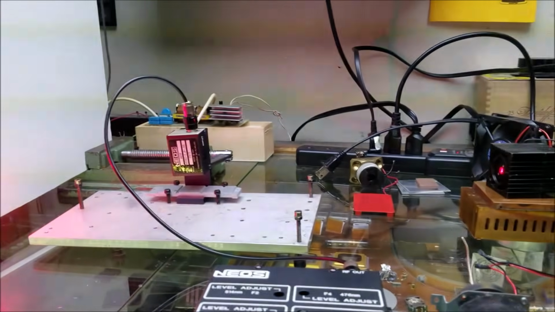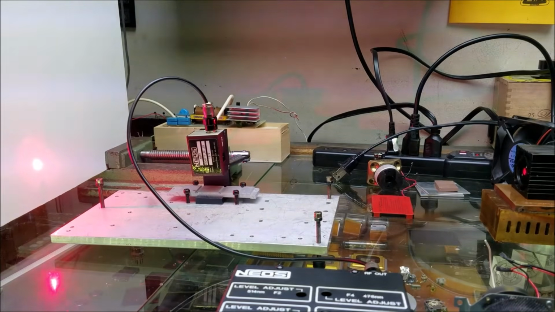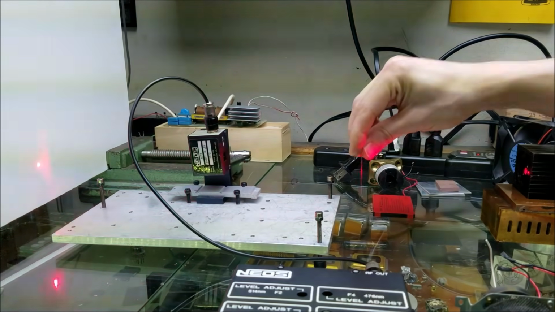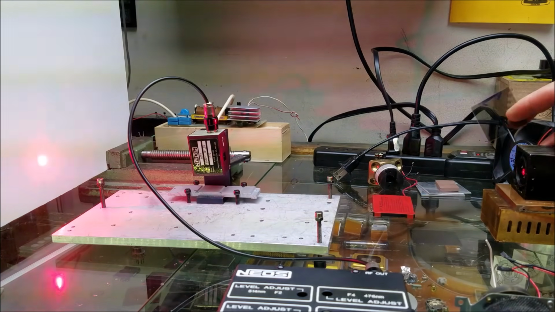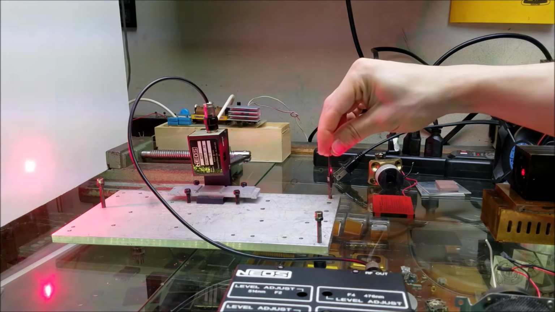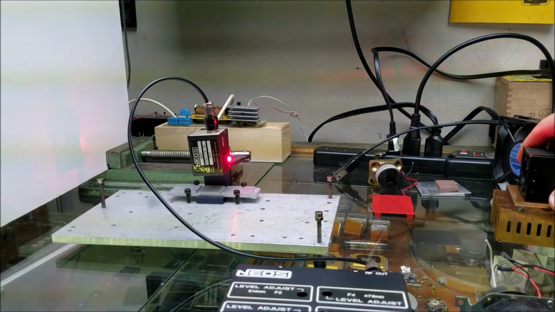Alright, let's check the polarization on that. Make sure it's in the vertical. Nope. Flip this 90 degrees. Alright, now we're good. I'll put that through the modulator. It's going to need to be raised up a little bit.